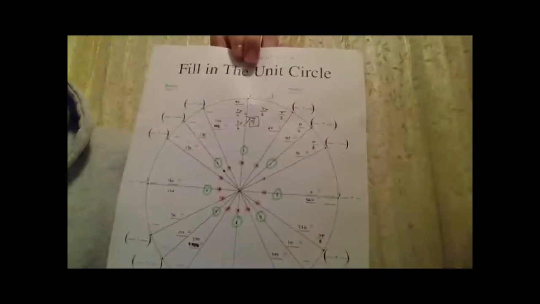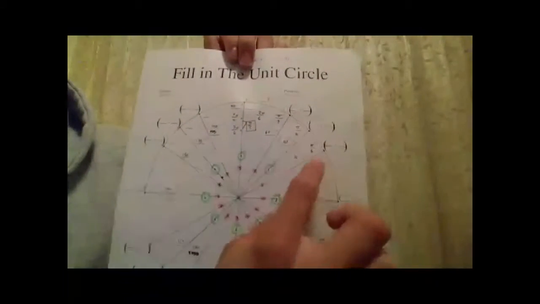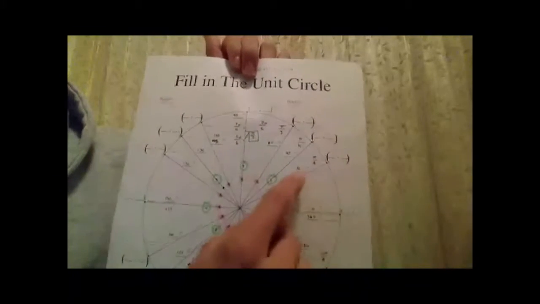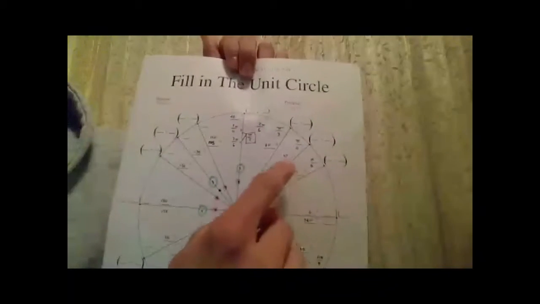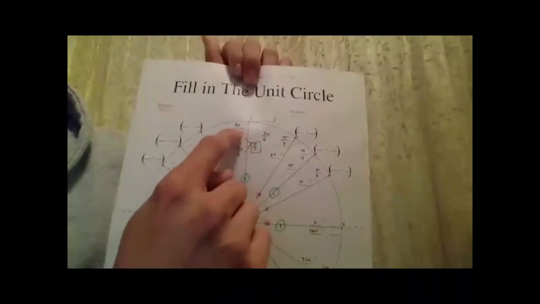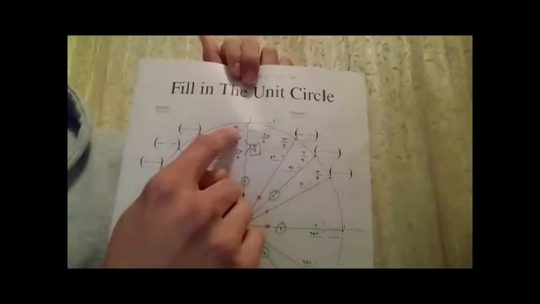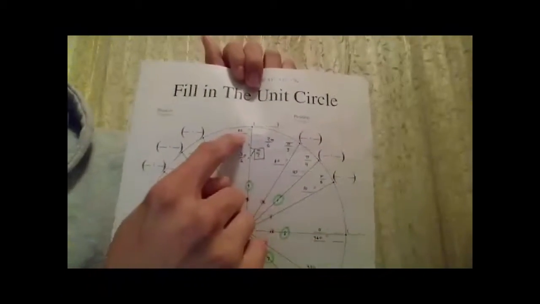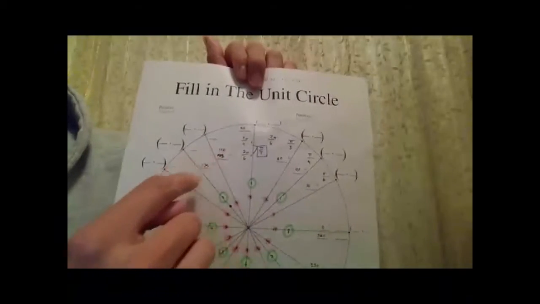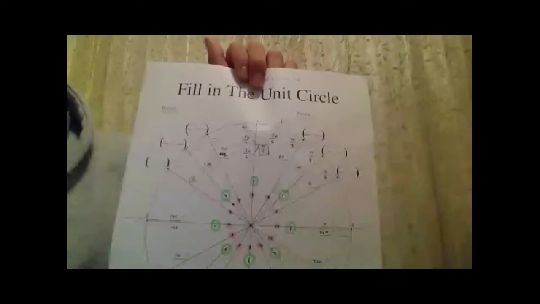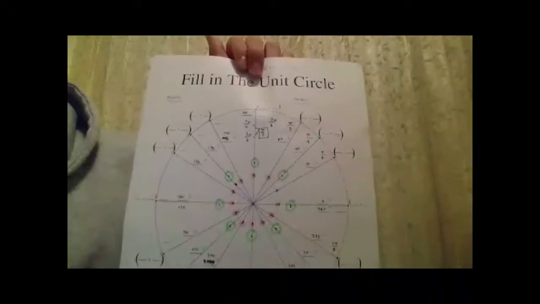Now relating it back to the unit circle. In order to find radians and degrees it always goes by 30, 15, 15, 30. So what you now do is you just keep adding. So once you get to 30, add 15, 15, 30. Just go all the way around.